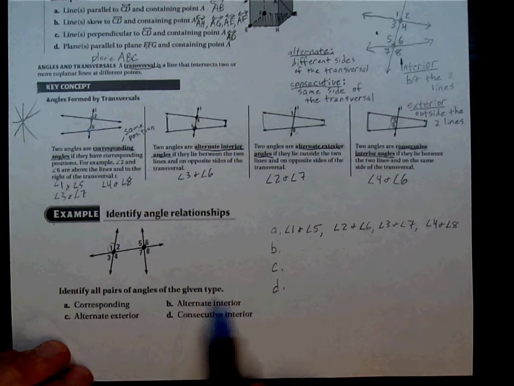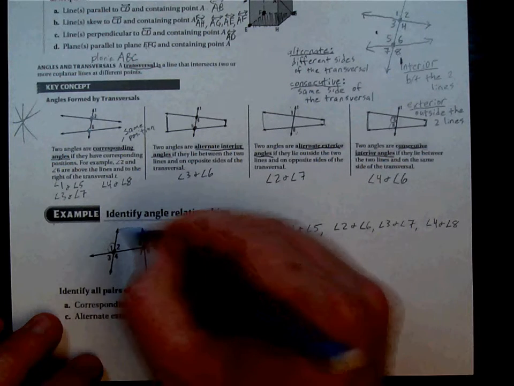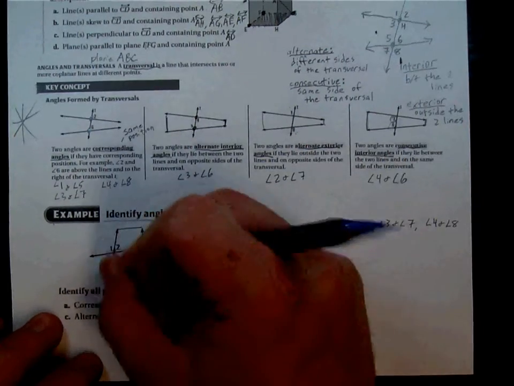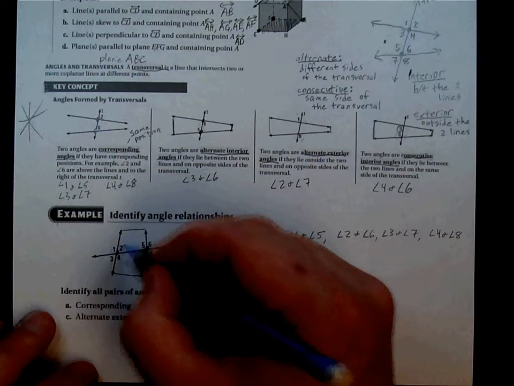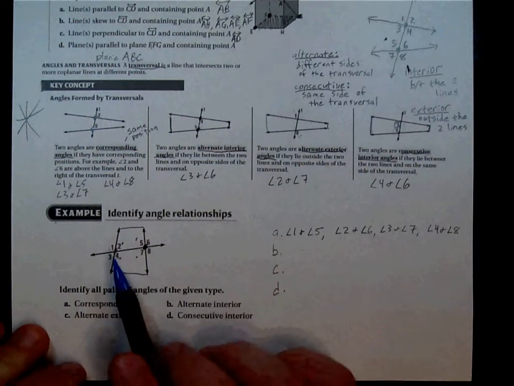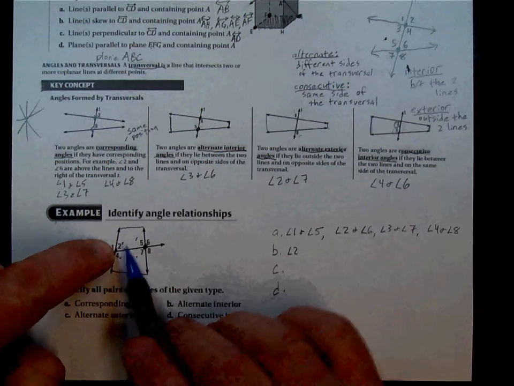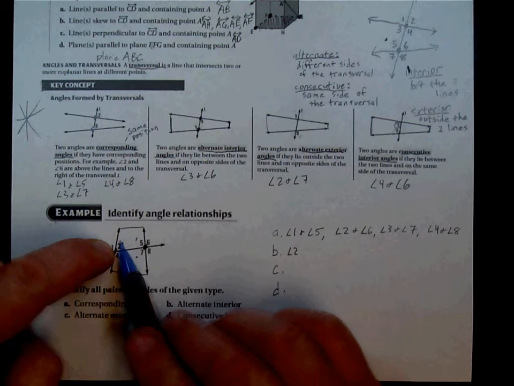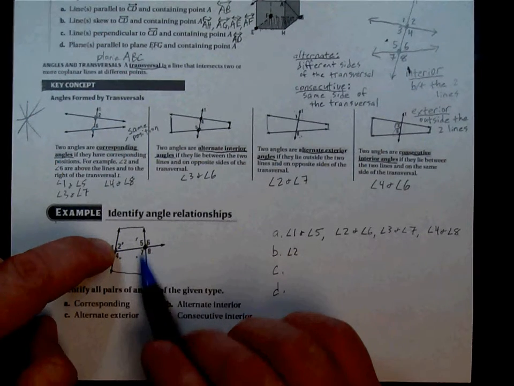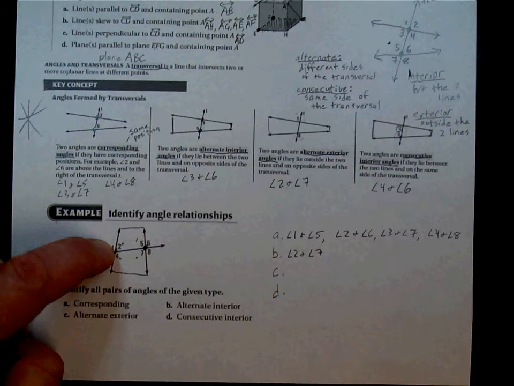For B, they ask for alternate interior. So draw your house here, that might be helpful. So the interior angles here we're looking at are 2, 4, 5, and 7. Those are the interior angles, the only ones inside the house. So at the first intersection point, I could pick angle 2. And I see that I would describe that as above the transversal. So now I go to the other intersection point, and I have to go below the transversal. So that would be 7. So 2 and 7 are a pair of alternate interior angles.